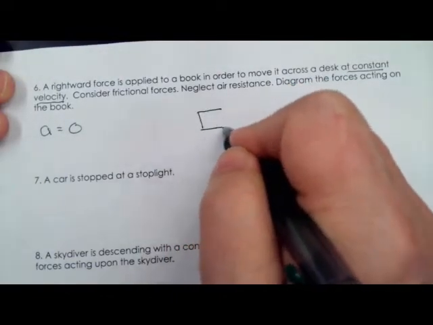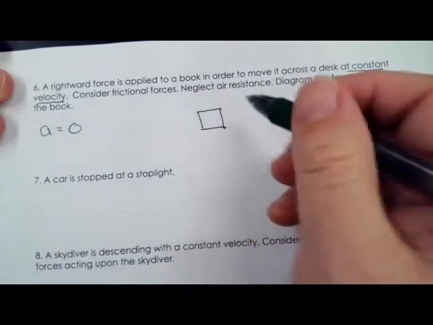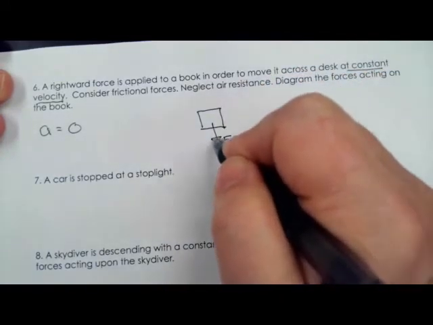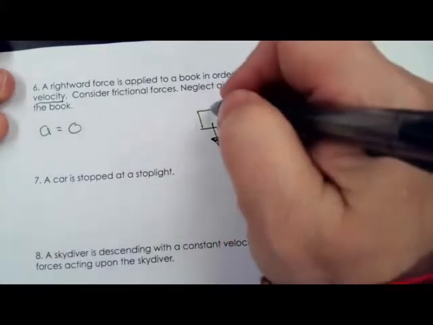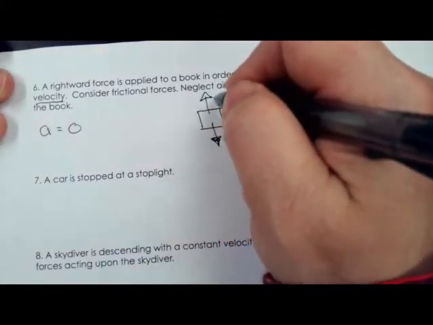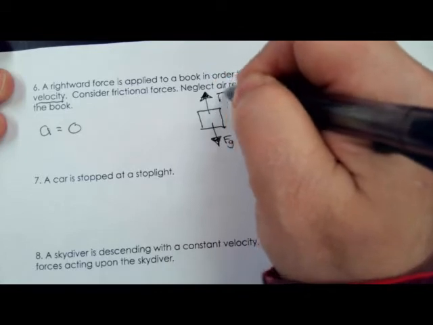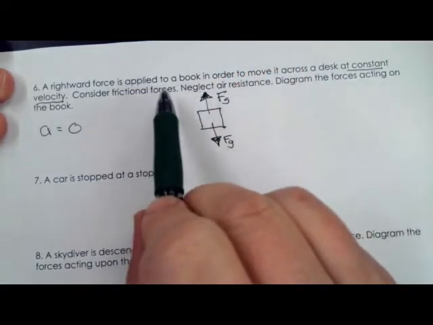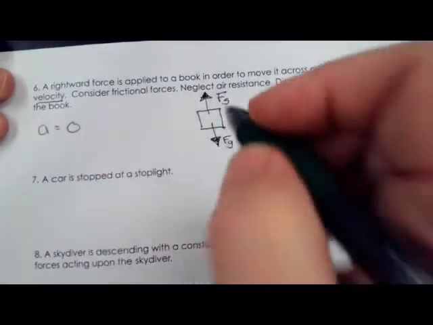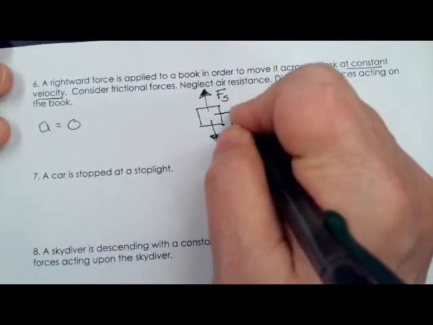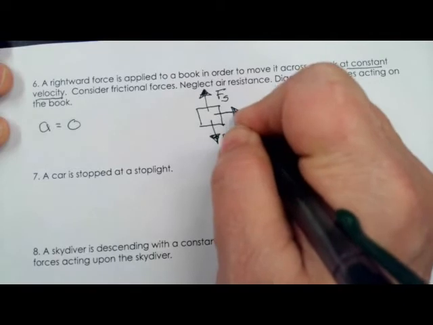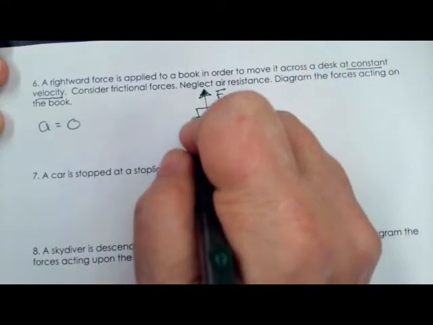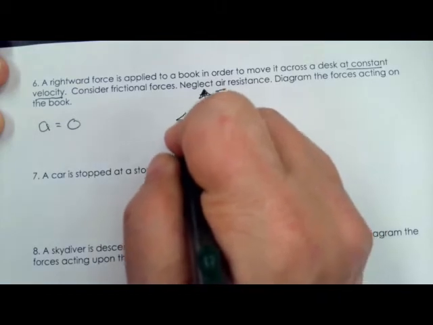So here's our book, and we know, because it's on the earth, we have the force due to gravity. Okay? And we also have a support force. So it's applied to a book in order to move it across the desk with a constant velocity. So we can go force applied this way. You could do force applied the other way too, if you want. And we also have force of friction.